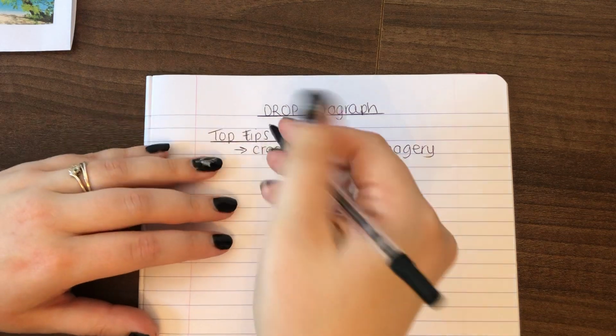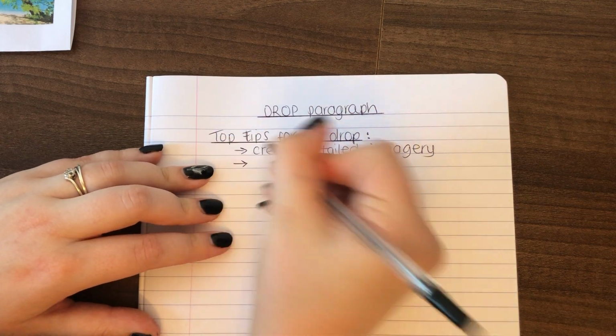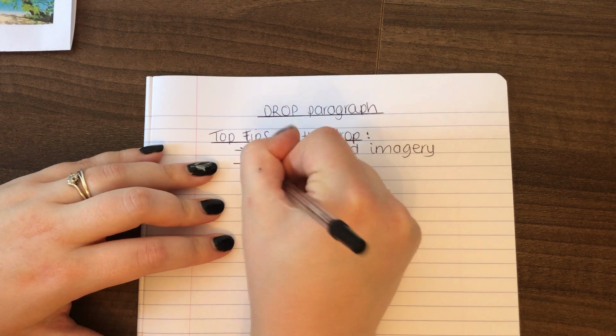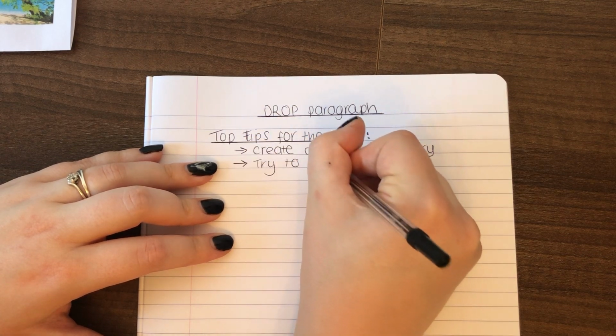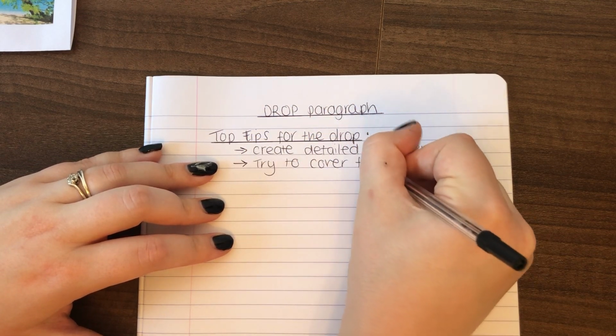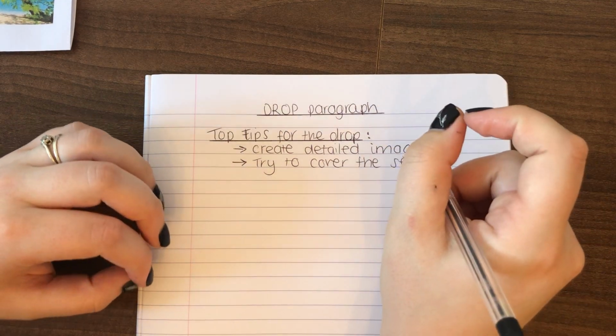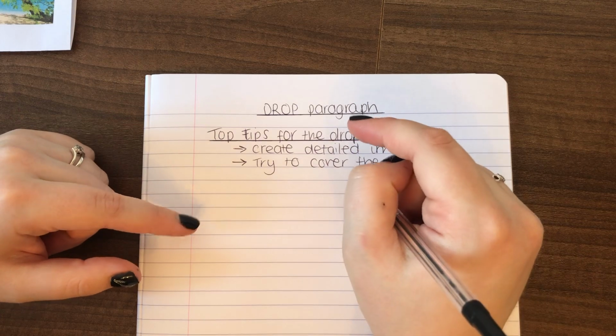So the first tip that was given in the previous video is try to cover the senses. What often happens in this paragraph is that people always focus on what they can see and they don't think about everything else within the picture.